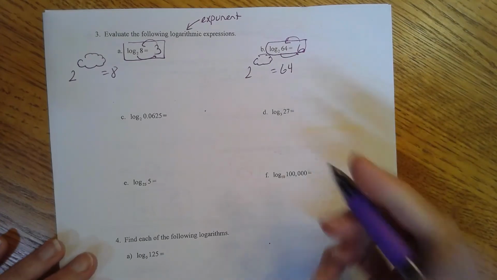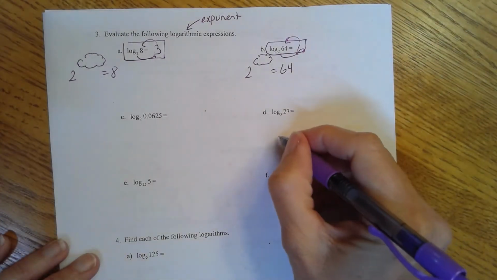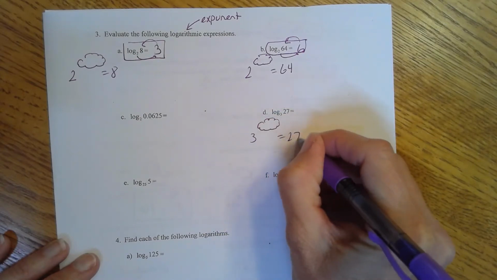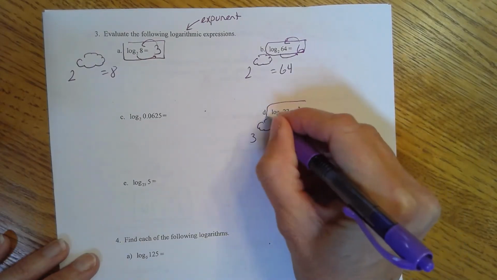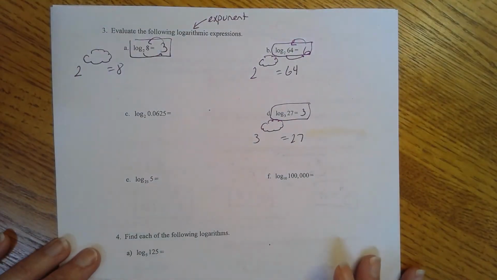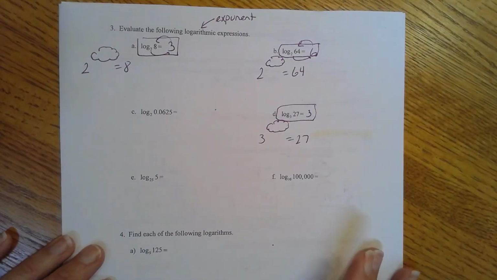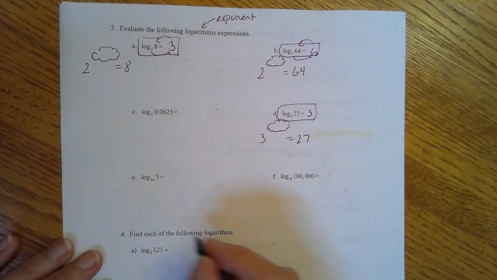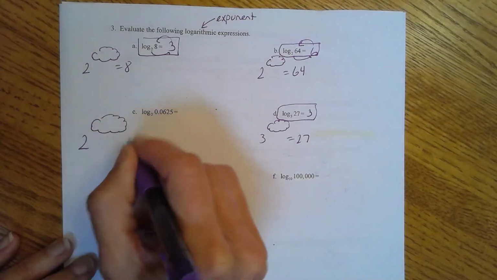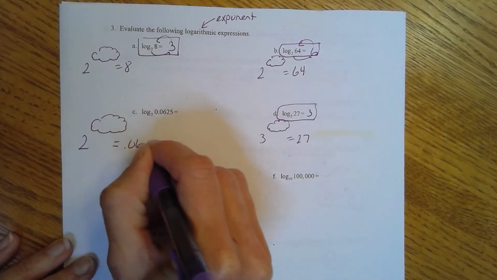Now, if they keep going up like that, like for D, we say 3 to what power would give me 27? Well, the answer is 3 because 3 cubed is 27. So if the number keeps getting larger, that's not so bad. But what about like C? Log base 2 of 0.0625. Well, that says 2 to what power would give me 0.0625.